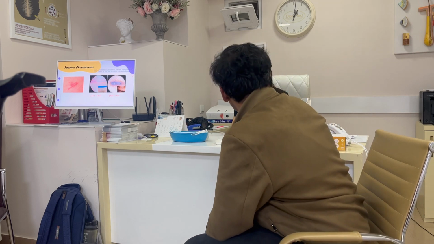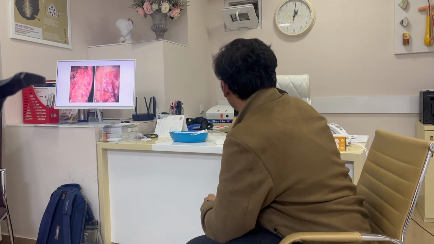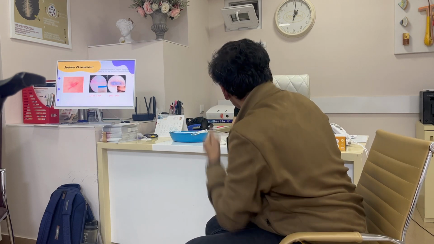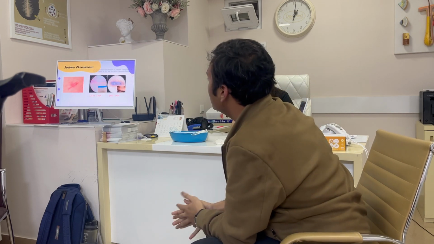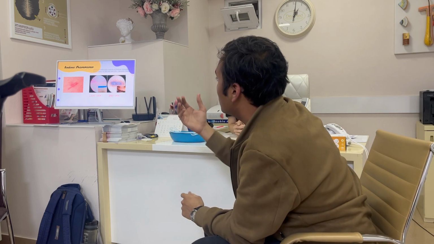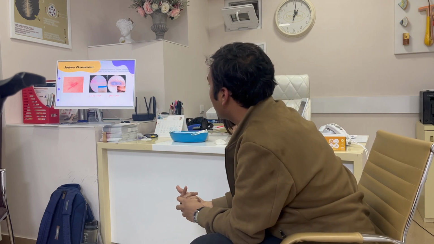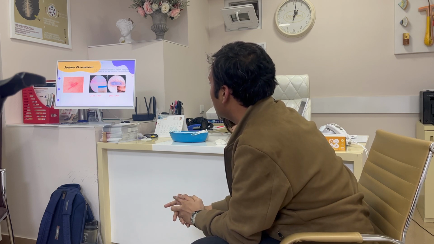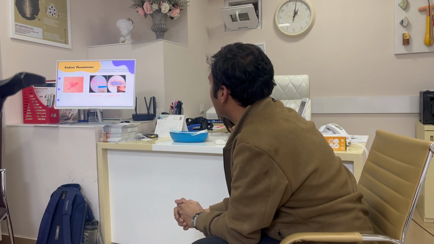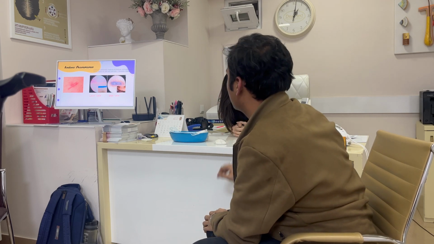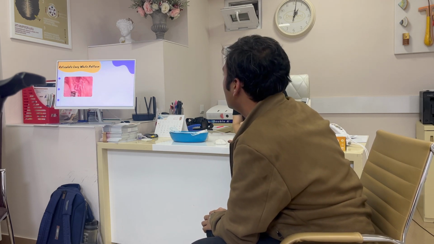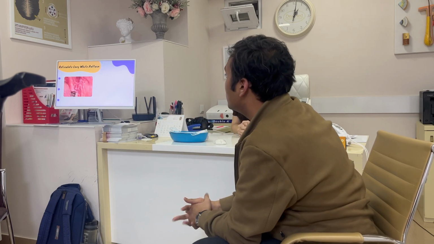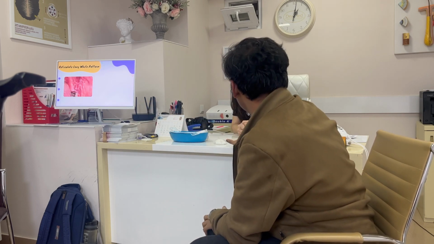Now here is the dermoscopic image of light skin and dark skin. On the light skin you can see white lines against a pink background, and on the dark skin you can see blue-gray lines against a brown background. Now, reticulate lacy white pattern means that on the oral mucosa you can see a net-like pattern.